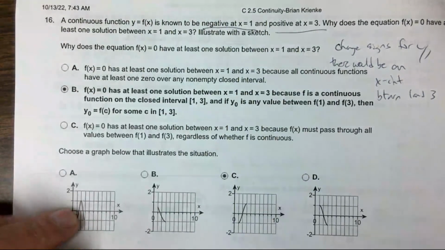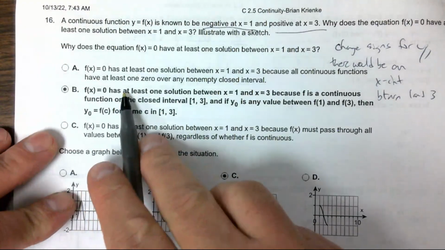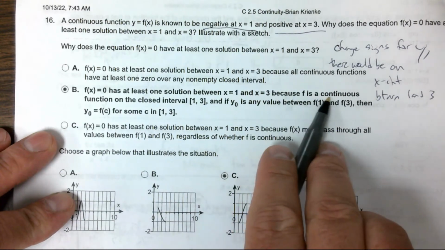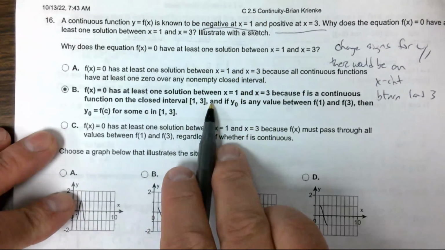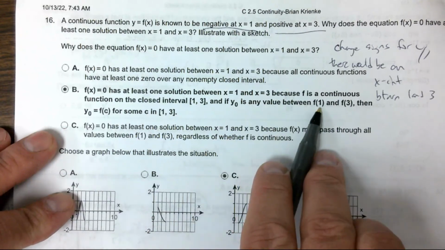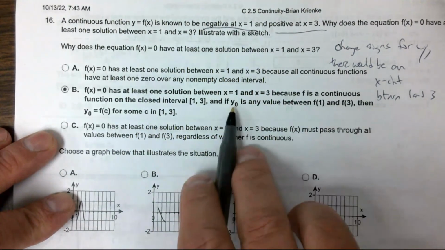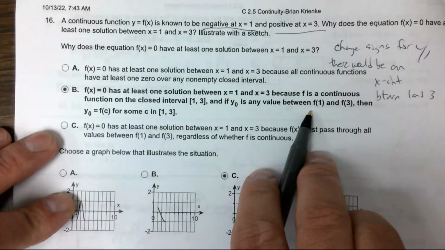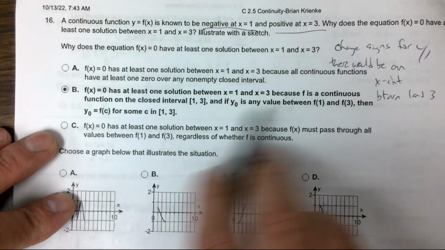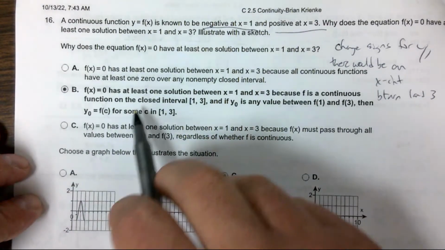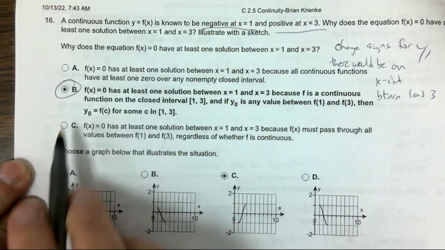Now when we look at our multiple choice, it says there's at least one solution between 1 and 3 because it's continuous on 1 to 3. And if you have a sign change, well, if y0 is any value between there, then it's equal. So that's going to be kind of like a definition that you'll need to remember.